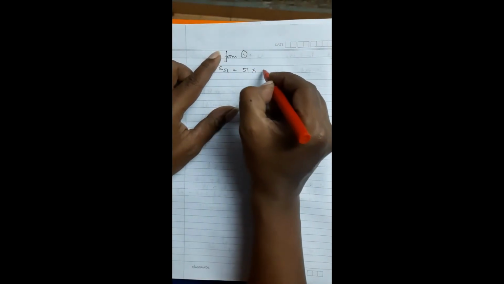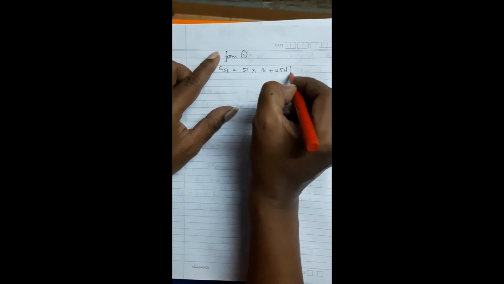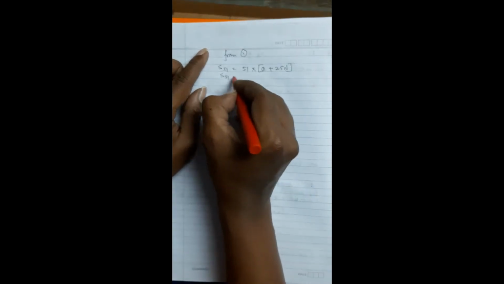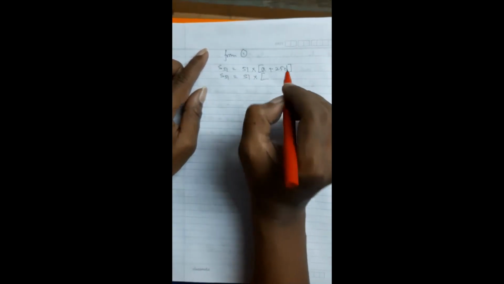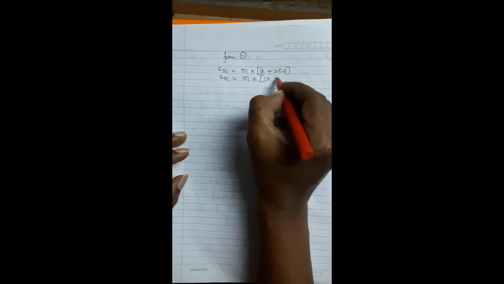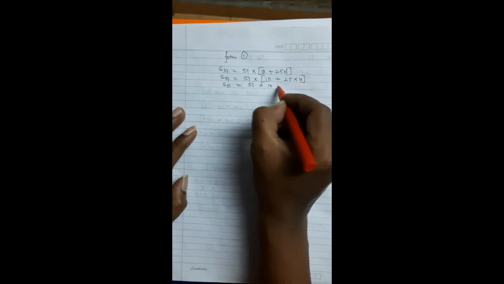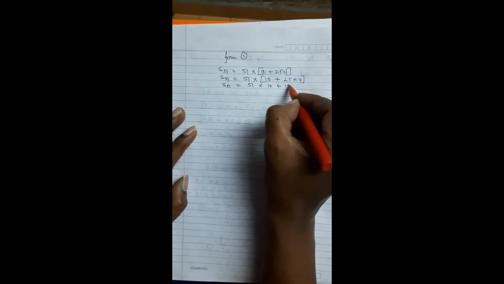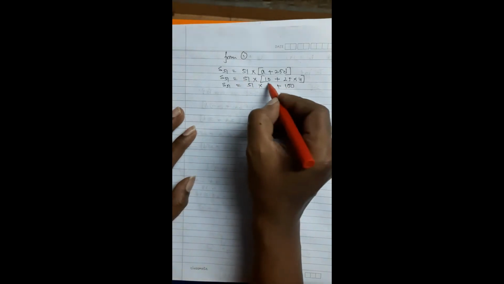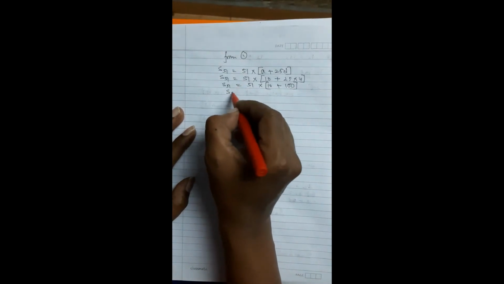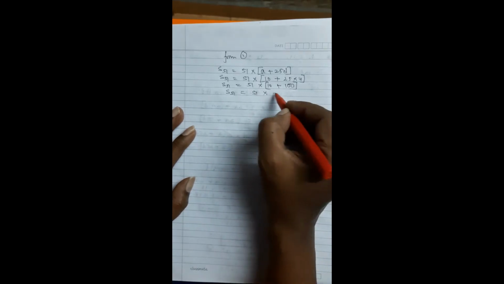S51 is equal to 51 into a plus 25d, 51 into (a plus 25d) in bracket. This is what it is. S51 will be equal to 51 into, what is a? 10, and d is 4. 10 plus 25 into 4. What do you get over here? S51 is equal to 51 into 10 plus 100, S51 is equal to 51 into 110.